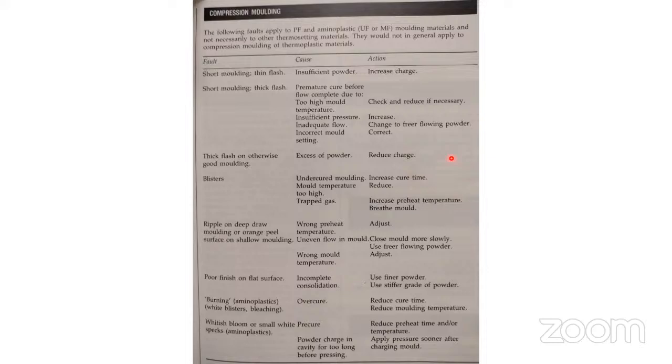Currently, my point is SMC, sheet molded composite. What is the minimum thickness we can achieve? You can achieve maybe 2 mm, 3 mm, 4 mm, 5 mm. Nobody will stop you. So you are telling a minimum we can make a 2 mm part through SMC? No, that is a bulk molding compound. I'm talking about compression molding. But sheet molding compound, you can manufacture at any thickness.